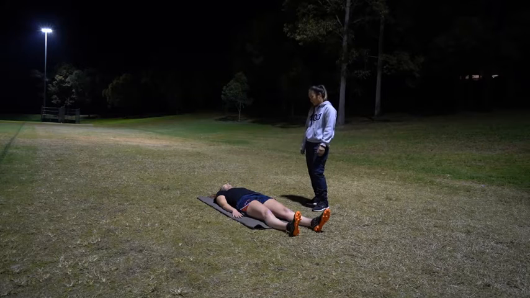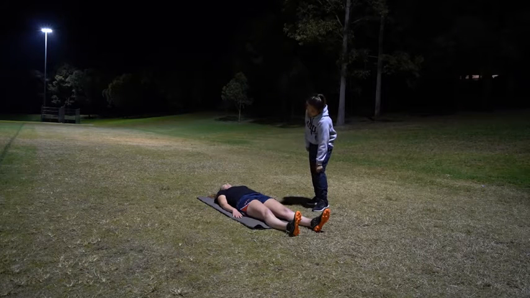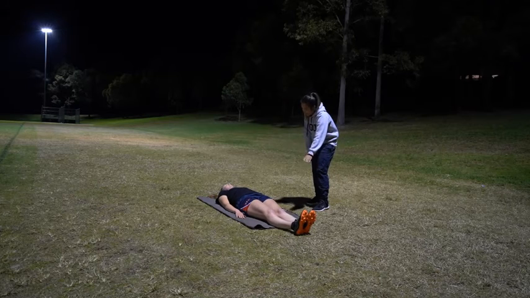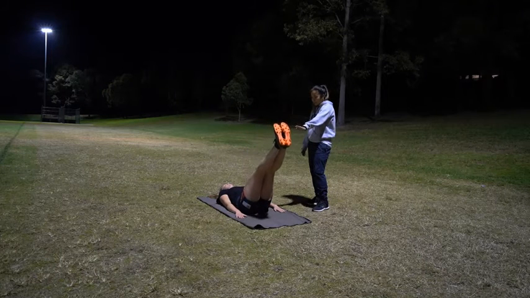Alright, and now we're going to do both legs at the same time. So put both of your legs together. And now bring them up about 90 degrees. And hold and release slowly, slowly, slowly.